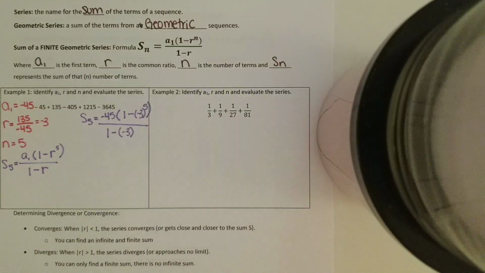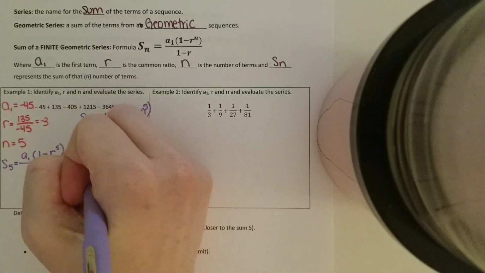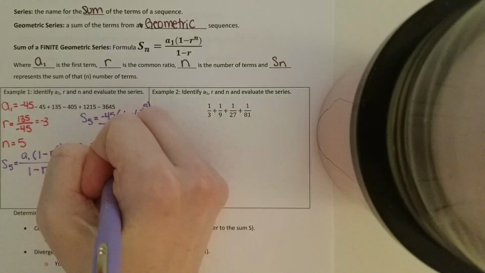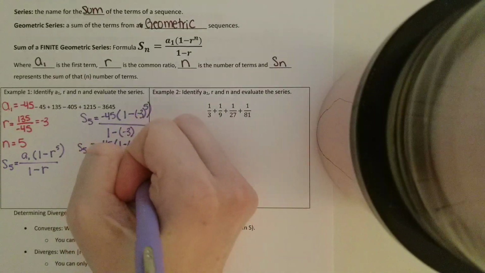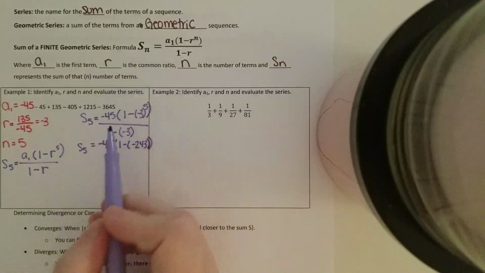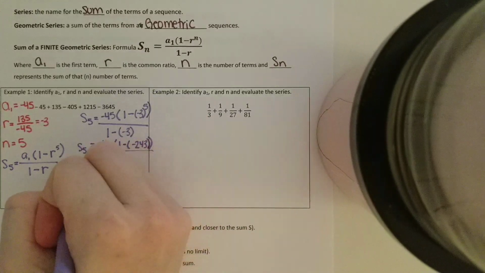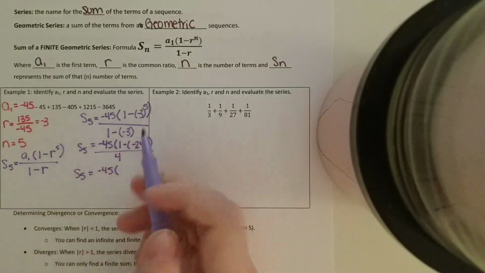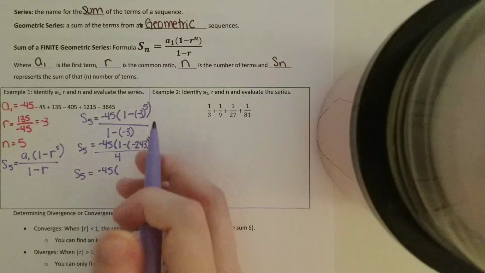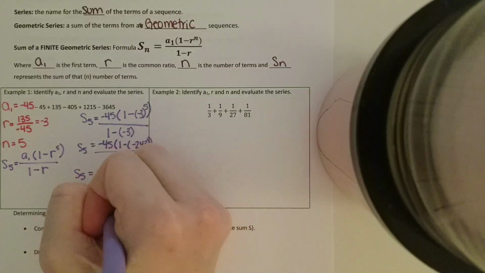So now we just have to continue on and simplify this out. So we're going to have S5 equals negative 45, 1 minus negative 243, all over 4. All right, and so then we have S sub 5 equals negative 45, 1 minus 243 is going to be 244, all over 4.